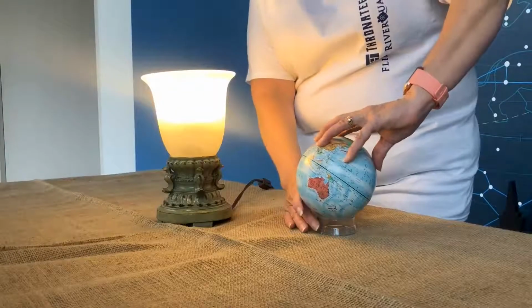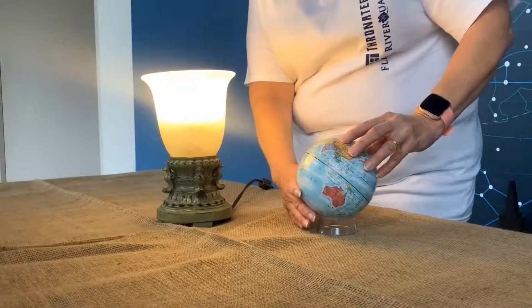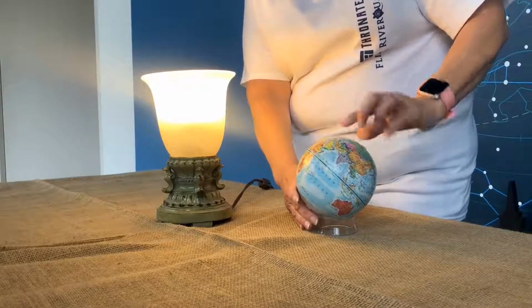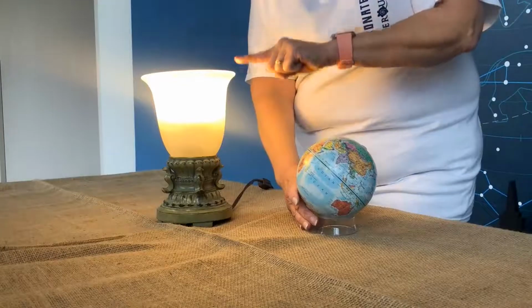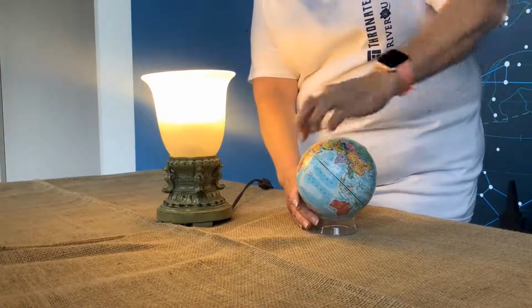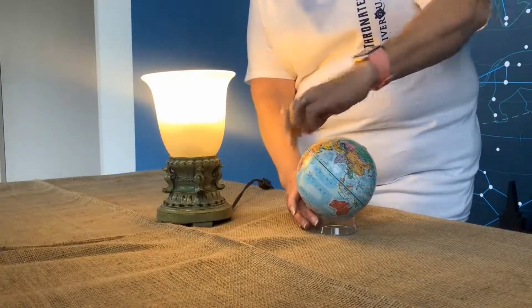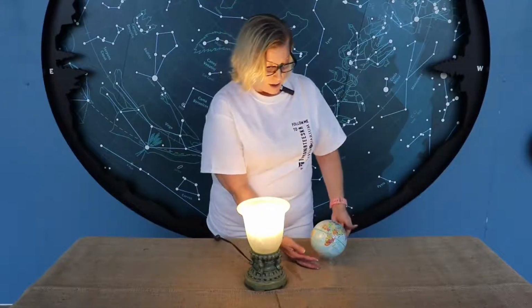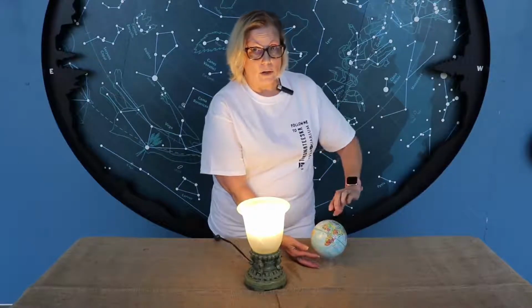The reason that we have night and day is because of the earth rotating on its axis. Right now the sun is shining on this side of the earth where you see Africa, so it's going to be daytime here, and over here where we are in the United States, it's going to be nighttime.